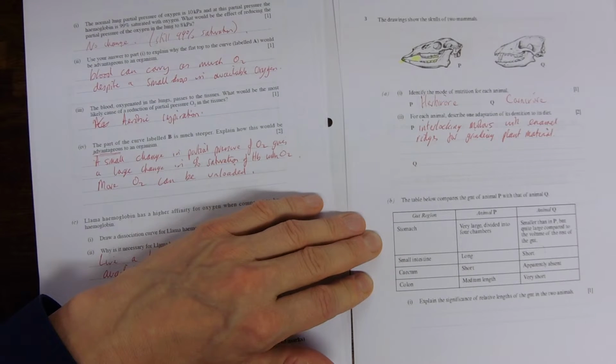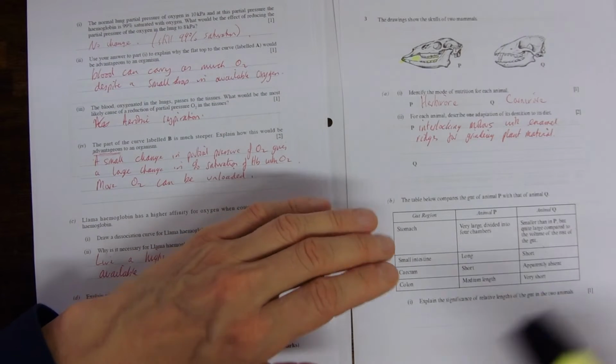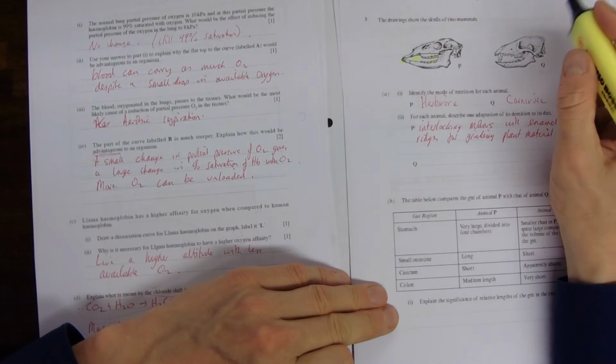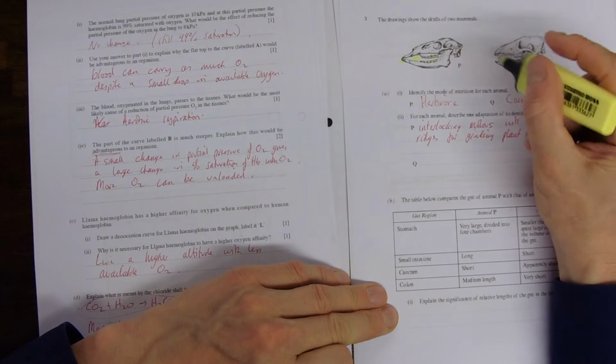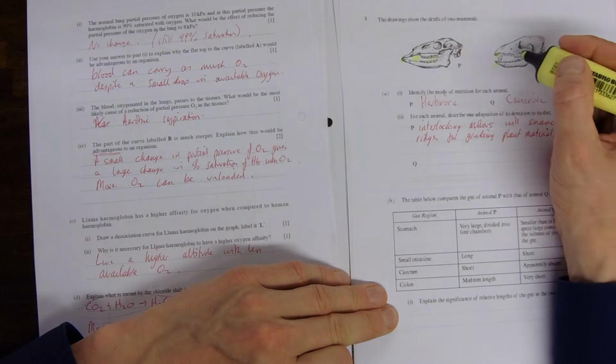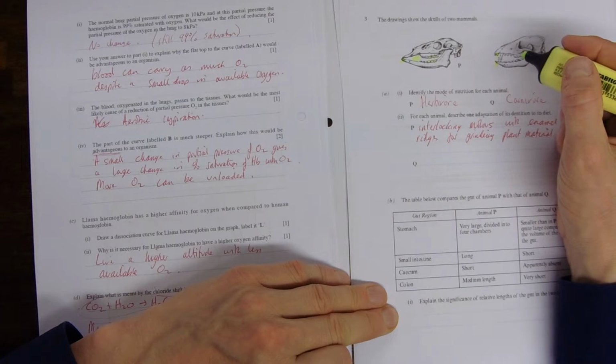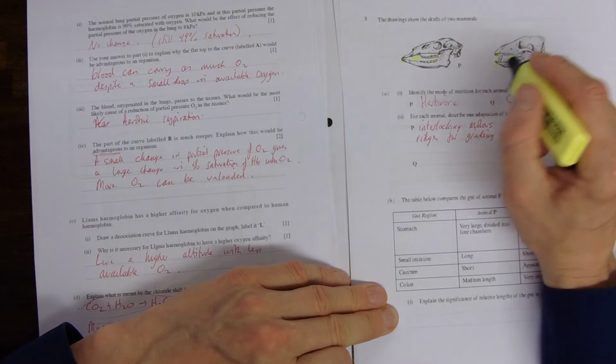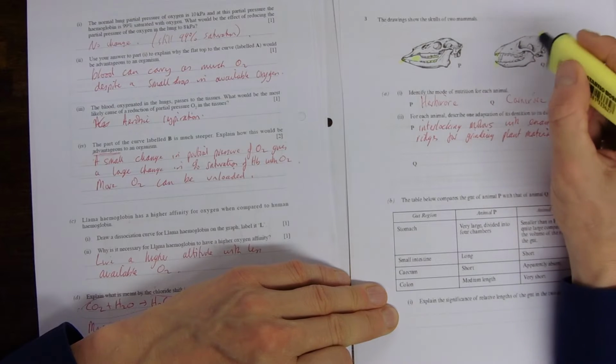And then we've got carnivore. We could talk about these incisors, top and bottom, for grabbing hold of prey or stripping flesh from bone.